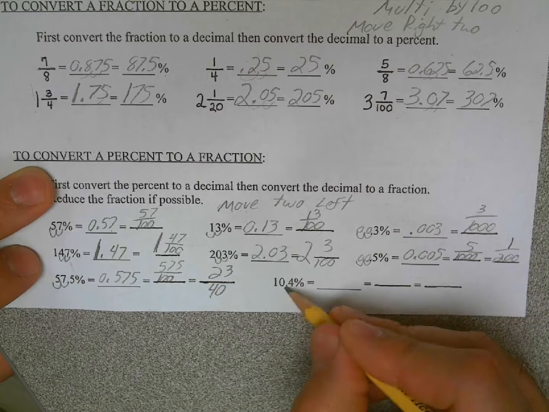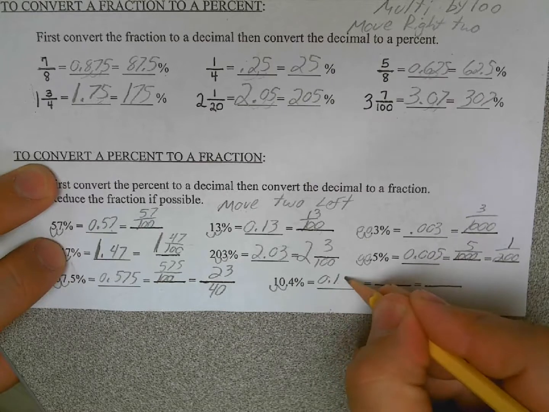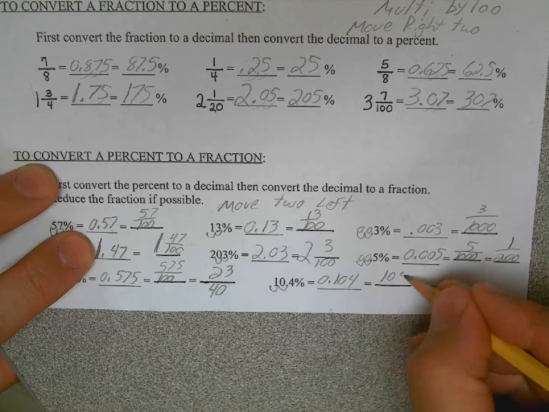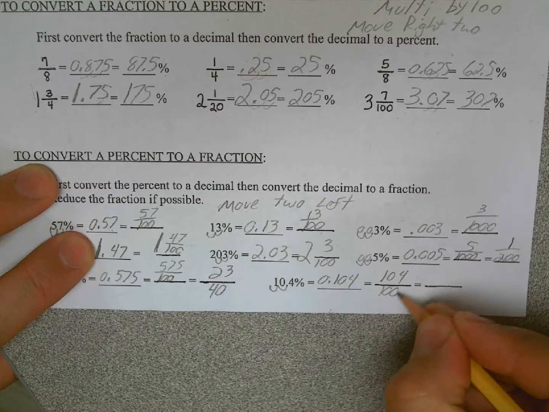So move the percent to a decimal. We got to move it to the left. All right. So we got 0.104. And then we got 104, tenths, hundredths, thousandths. So 104 over 1,000.